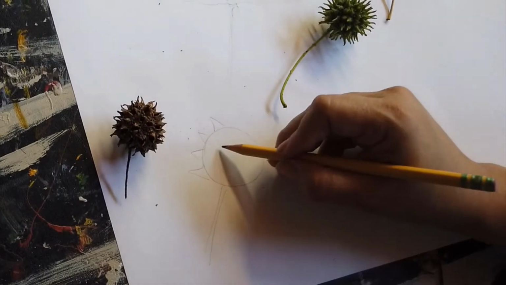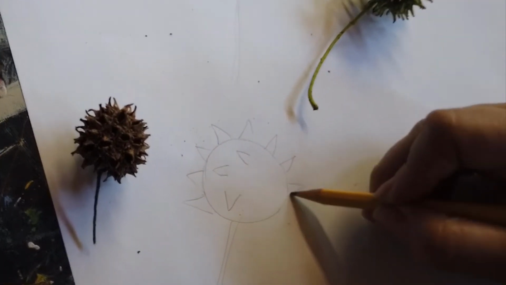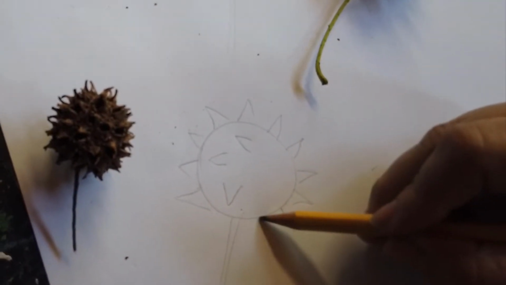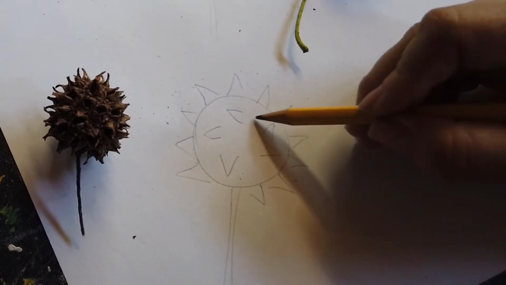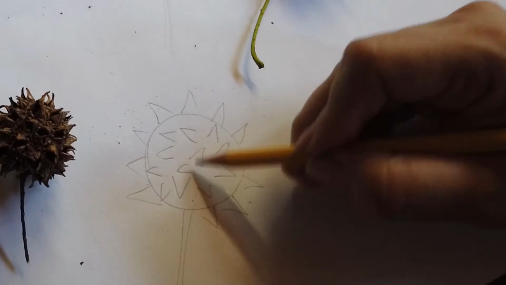It's like little triangles. Remember, it doesn't need to be like the real leaf. We are just capturing some details. We are looking and observing. Okay.